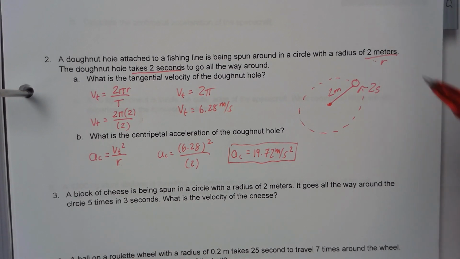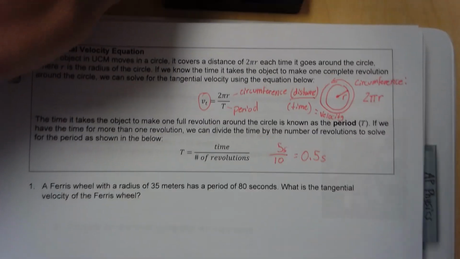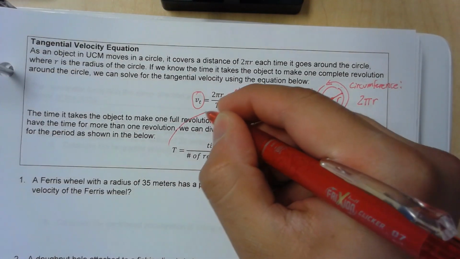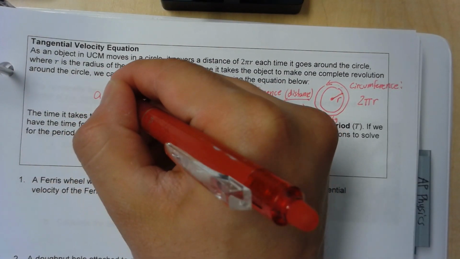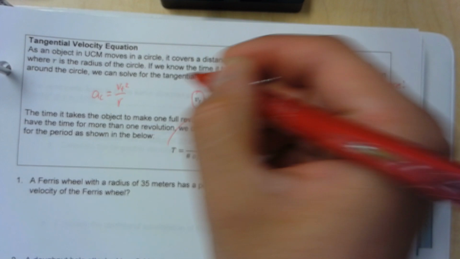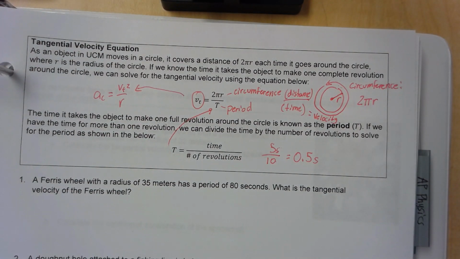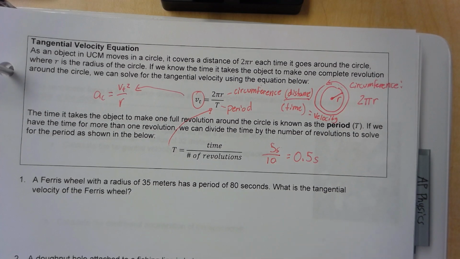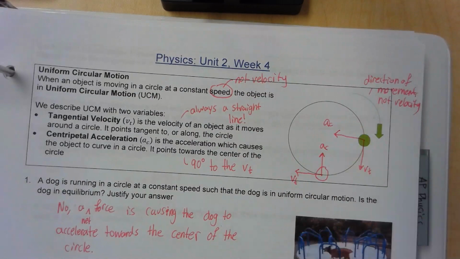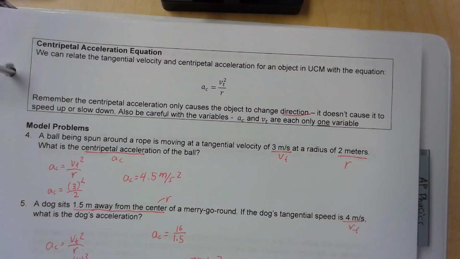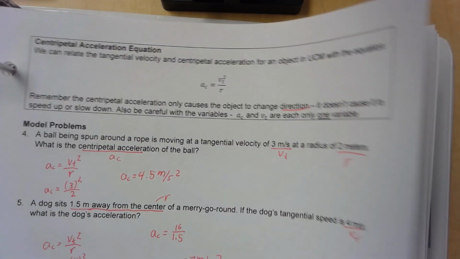For the rest of the practice, you need to complete problems 1, 3, and 4, remembering that there is this relationship between period and tangential velocity, and tangential velocity and centripetal acceleration. So you can go in either direction. Tomorrow's entrance ticket will have a couple of these problems on there, so just be ready for that.